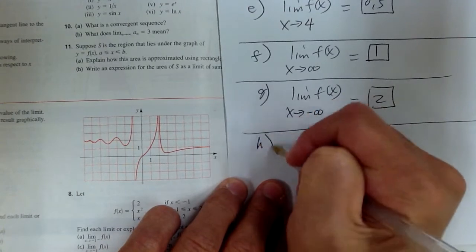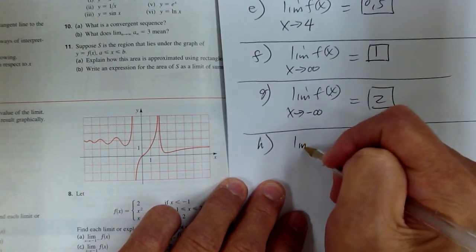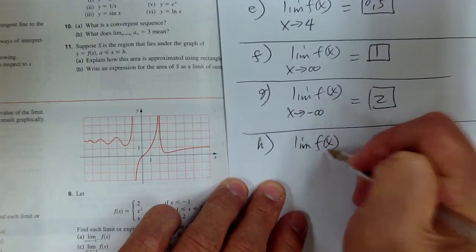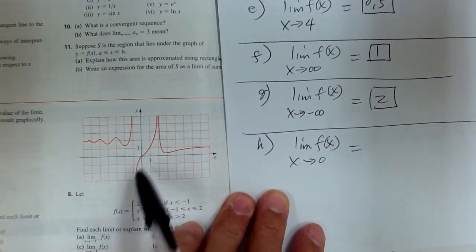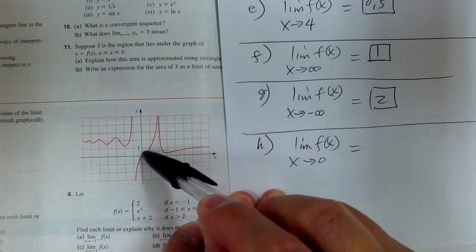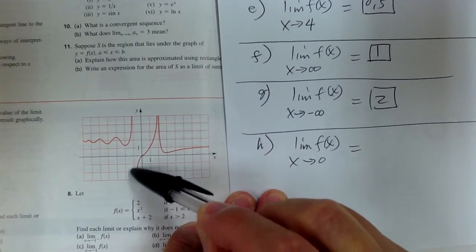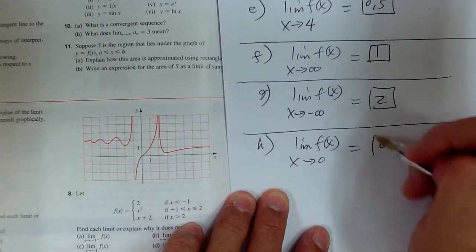Let's go to H. You're looking for the limit of f of x as x approaches 0. So here's x equal to 0. When you approach from this side, y equal to 0. When you approach this side, y equal to 0. So this one is equal to 0.